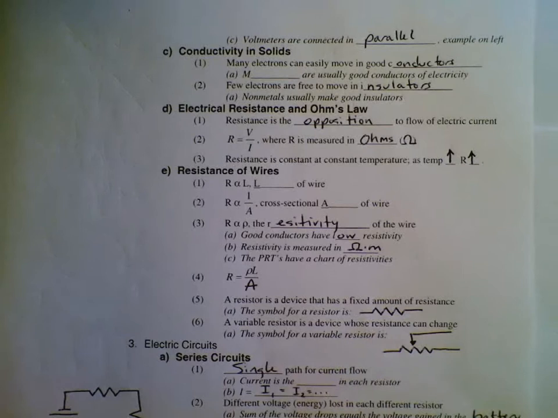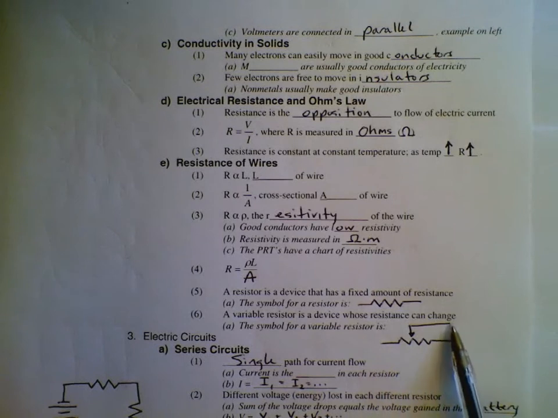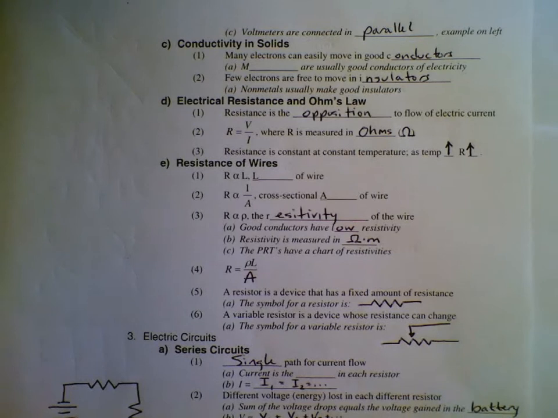A variable resistor is just a device where we can change the resistance. And we have a regular resistor over here, and then this part on the top is called the wiper. If the wiper is all the way over here, then the electrons will only go through a little bit of the resistor before they escape through the wiper. And conversely, if we move the wiper all the way down here, then the electrons have to go through most of the resistance before they can escape through the wiper. That's where we're going to stop this video, and we'll pick up on the next video with electric circuits.